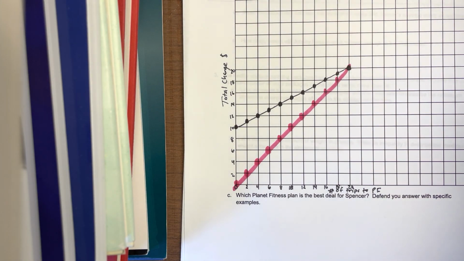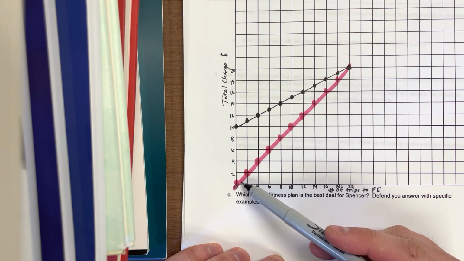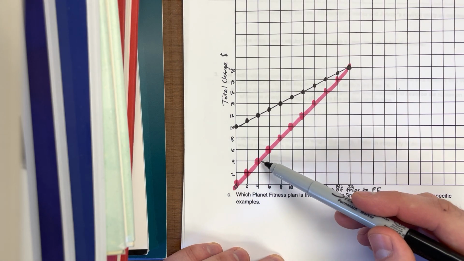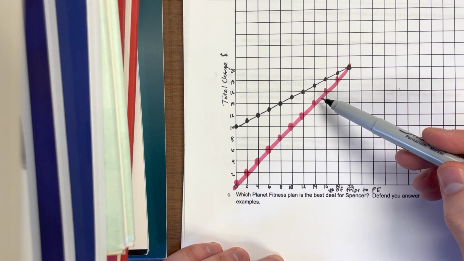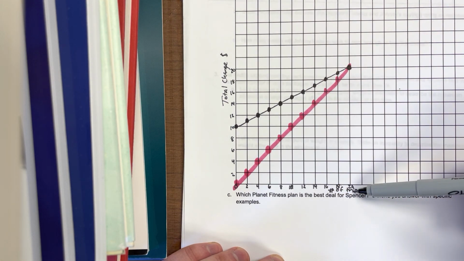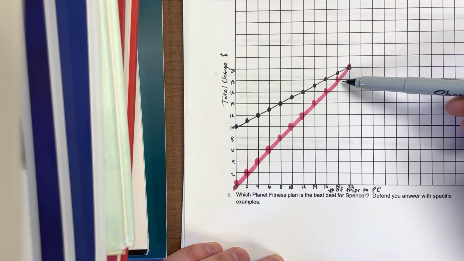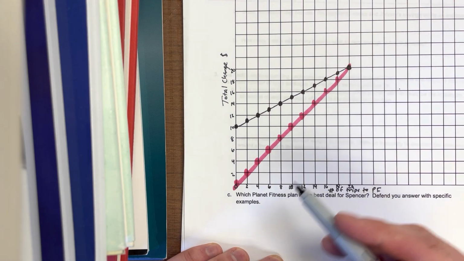When we look at our table, we notice that Plan B, or Plan number 2, is cheaper the entire way until we get to our 20th visit, which means that in 1 month, if I go to the gym, Spencer, if I go to the gym less than 20 times, my plan is cheaper with Plan 2 than with Plan 1.